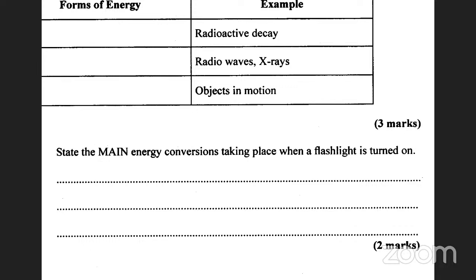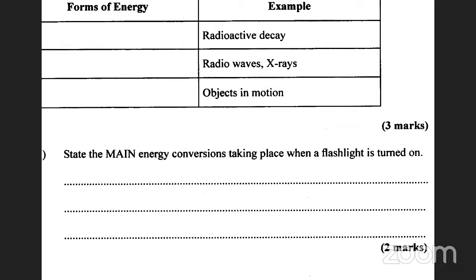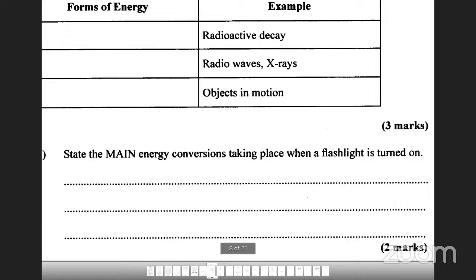Are we done? Yeah, sure. So the flashlight is what? Chemical energy into electrical, and it'll give you light. So you could say electrical energy into light and thermal.